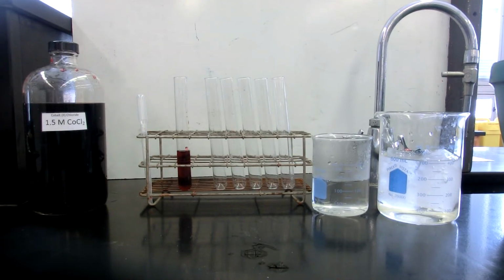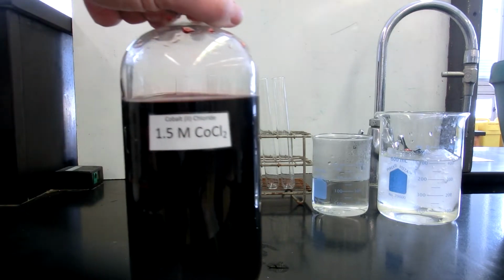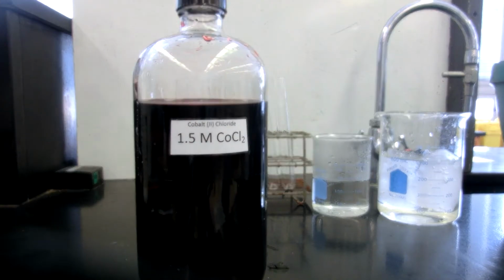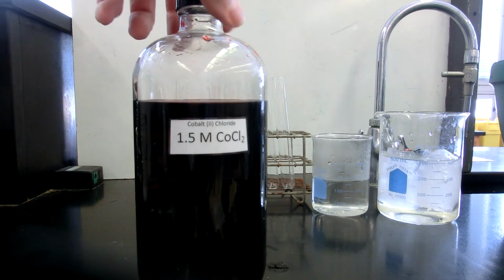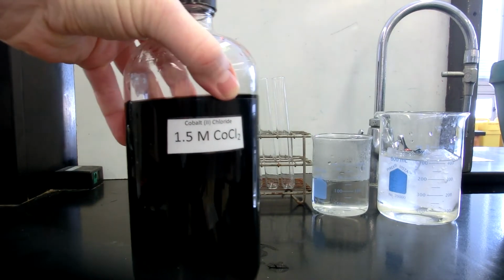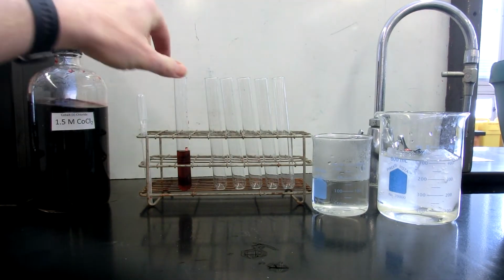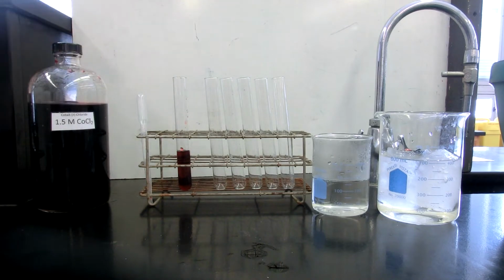We are going to be establishing an equilibrium of two cobalt complexes. One cobalt complex is red, the hydrated version, and the blue version will be a copper complex, or I'm sorry, a cobalt and chloride complex. I've already taken that equilibrium and established it by making this 1.5 molar cobalt(II) chloride solution. And I have already taken the liberty to fill this test tube with that solution.